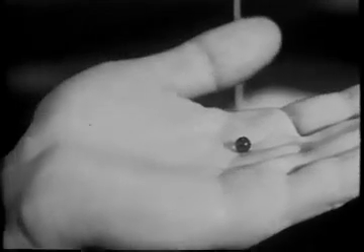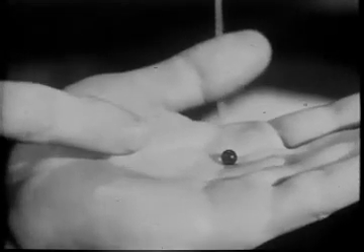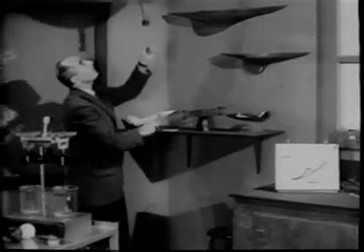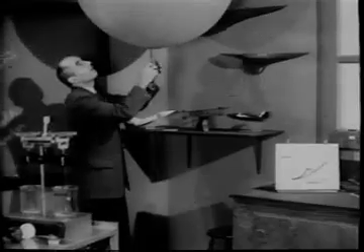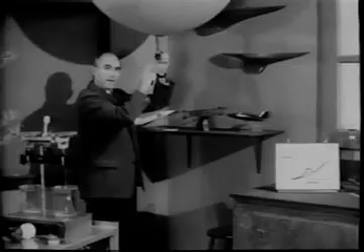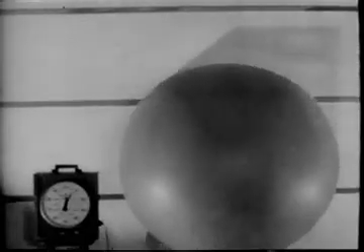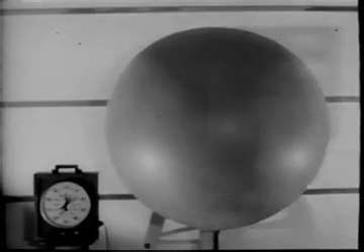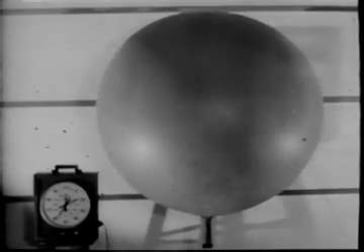By adding various weights to the balloon, we carried out a series of experiments, in each of which the terminal speed of ascent had a different value. In one of these experiments, the terminal speed was 5.4 centimeters per second.